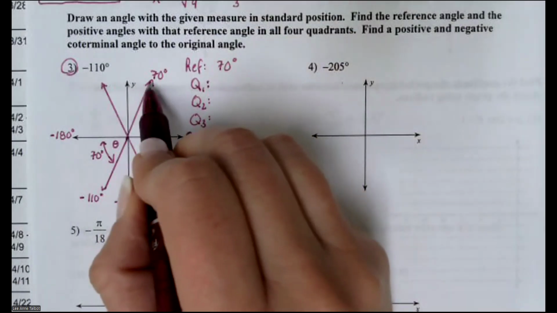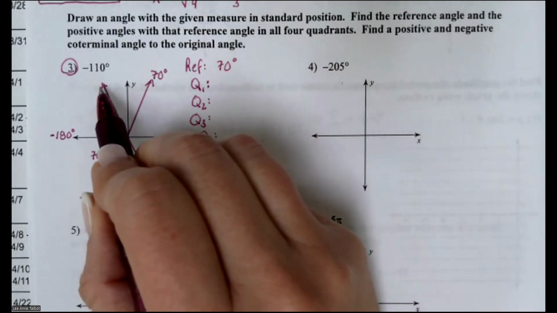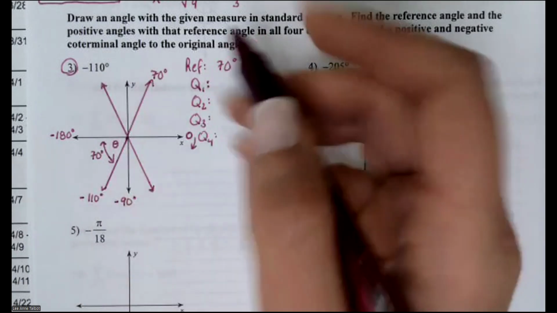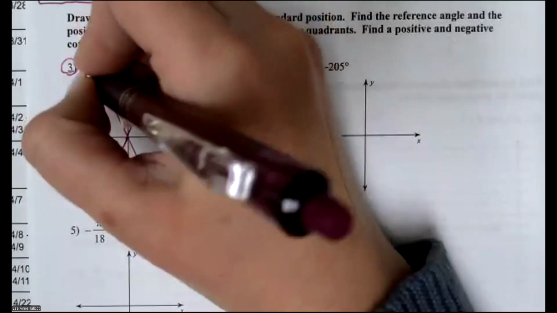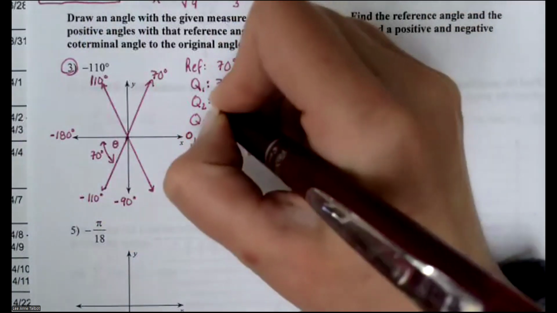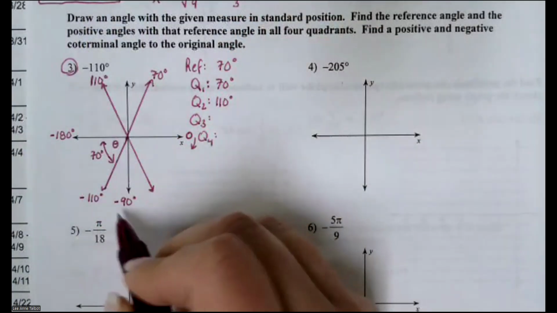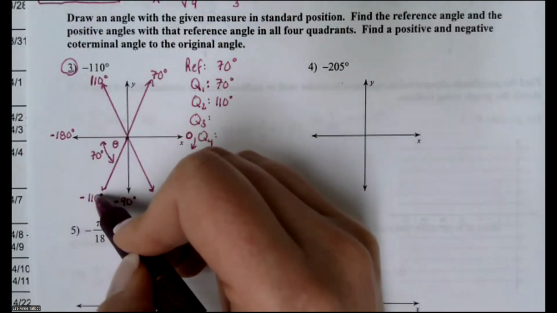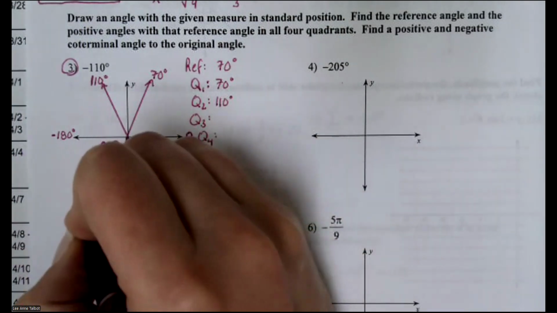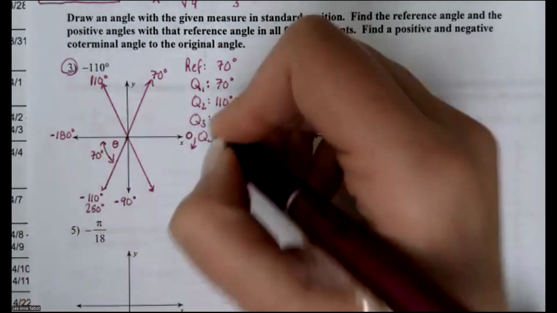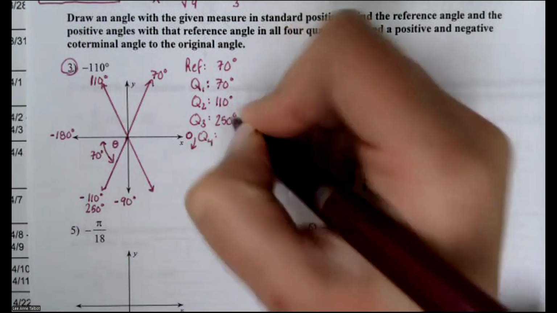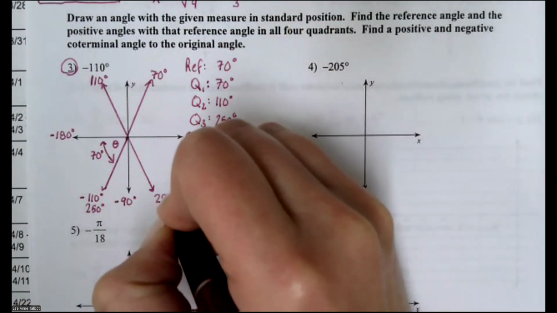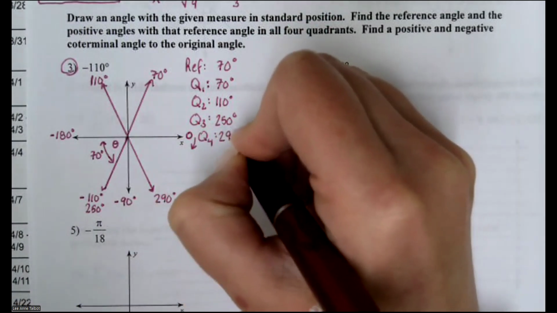Notice this is 20 away from here. So what's this going to be? 110. Okay, now this is going to be 180 plus 70, which is 250. And then 290.